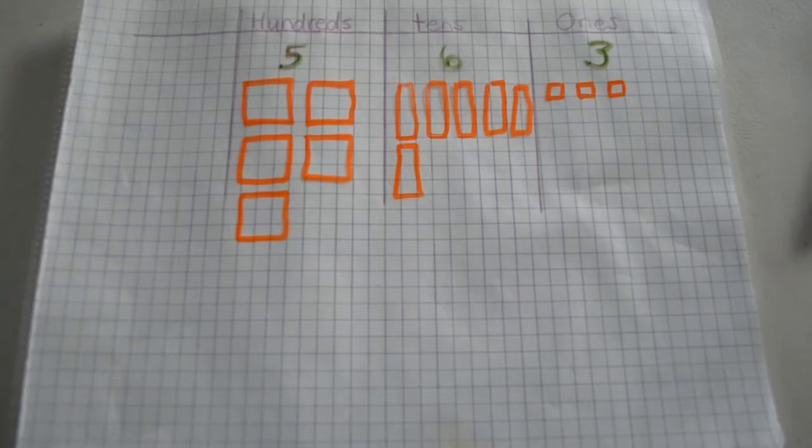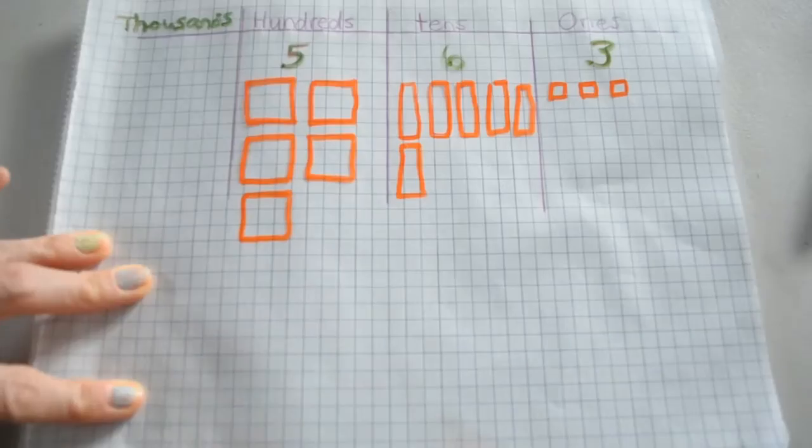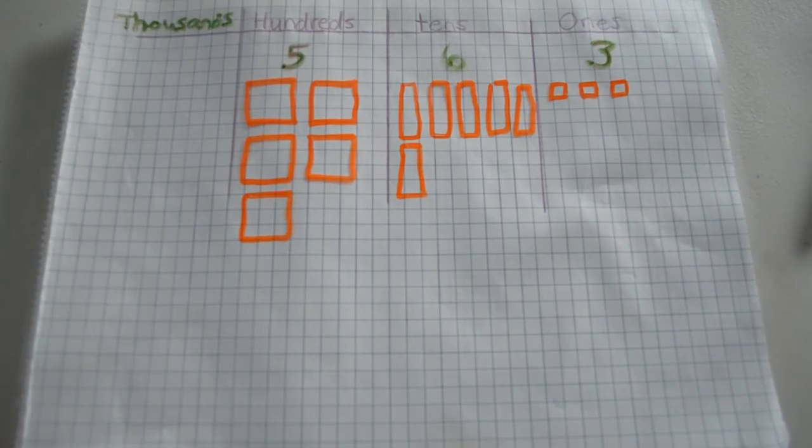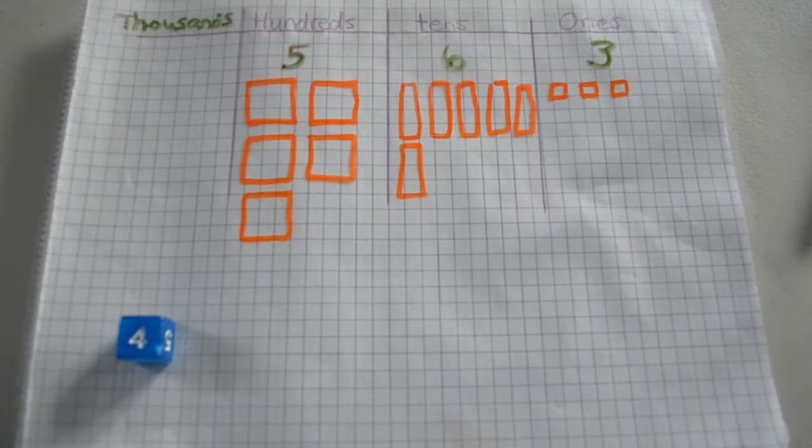For those students who are gifted or who take this on very easily, you can also extend this by adding in the thousands column. So it would be the same thing. So you have thousands here, okay? And then for thousands, what you use for base 10 are the actual cubes, the thousands cube, in base 10. So I had rolled a 4 for that fourth one, so I would need 4 thousands.